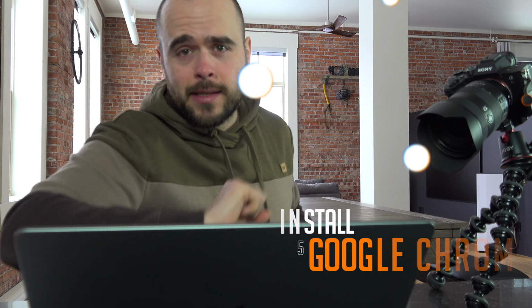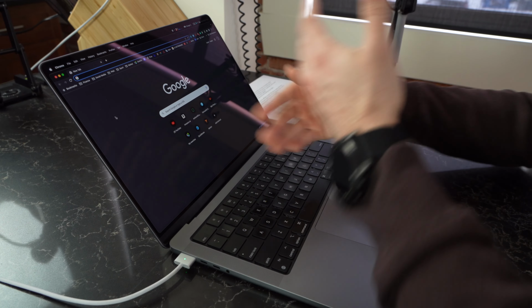Number 5 is installing Google Chrome. Of course, Safari is probably the best browser for your Mac, but what I really love about Google Chrome is that I can use the very same browser on my Mac, on my Android phone, and if I had a Windows computer, I could use the same browser and they would all be synced together. So this lets me share my history, my bookmarks, my passwords, everything. So everything that you see over here is just like that on all my devices.